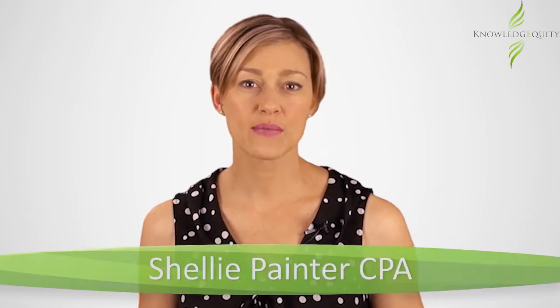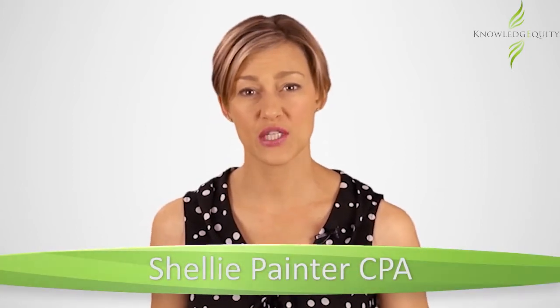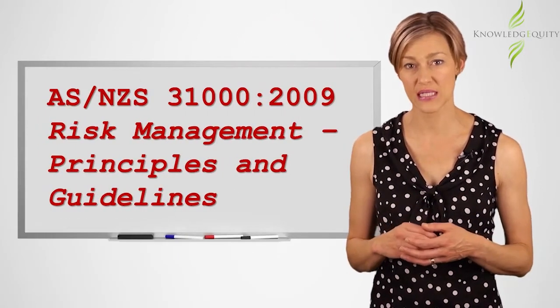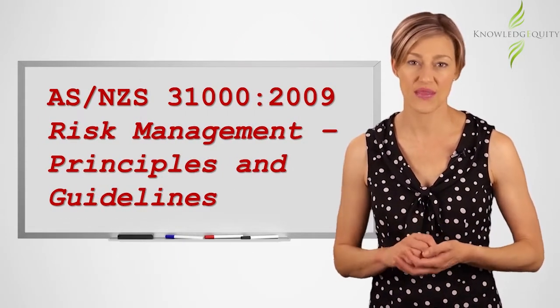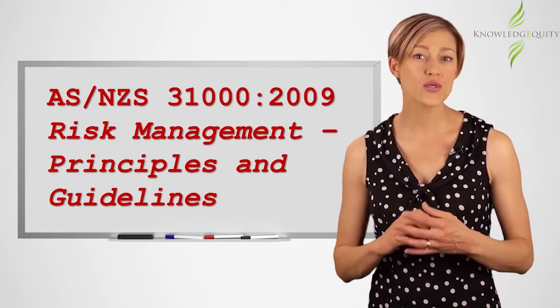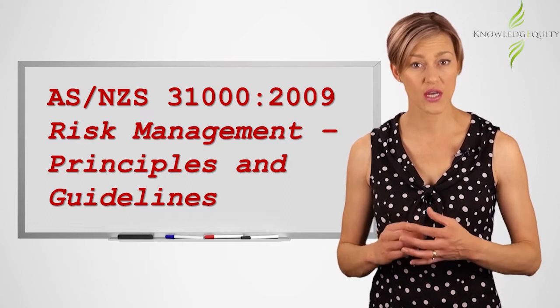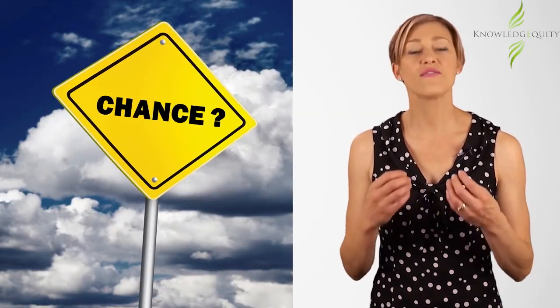There are 11 key principles that underpin effective risk management processes that are provided in the Australian-New Zealand Risk Management Standard, AS-NZS 31000. It was in the 2009 version of this standard that the definition of risk was changed from the chance of something happening that can impact objectives to the effect of uncertainty on objectives. But what does this mean?